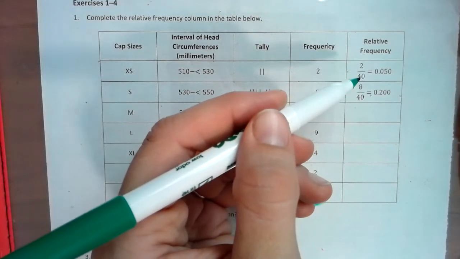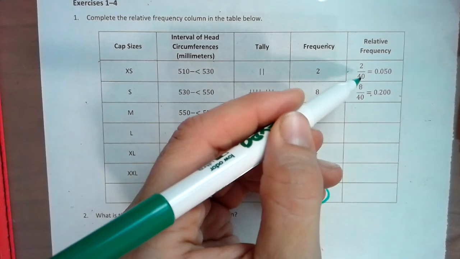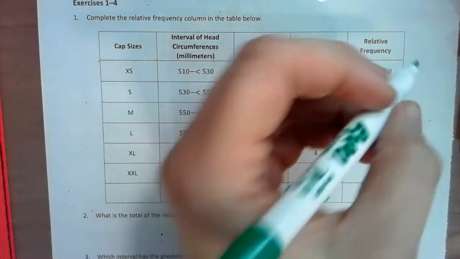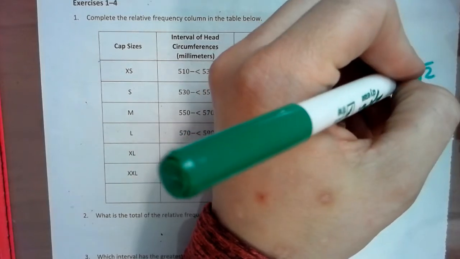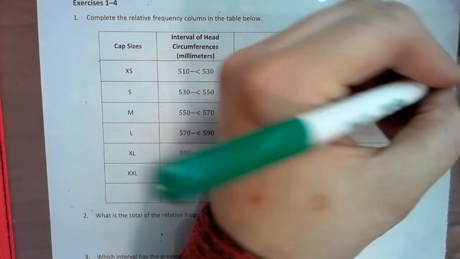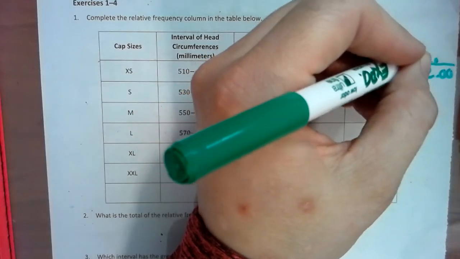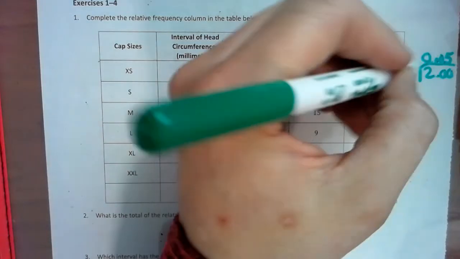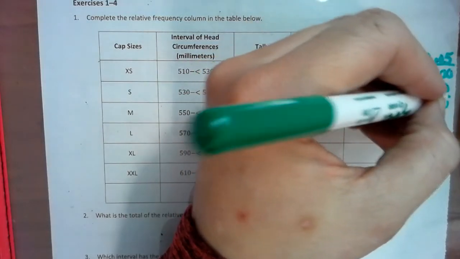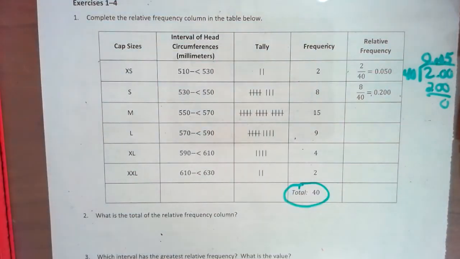Now, if you're allowed to use a calculator, you simply put it in as 2 divided by 40 into your calculator. But if you have to do it on paper, then you're going to drop the 2 inside and put the 40 on the outside, and you're going to do the math. So 40 doesn't go into 2, doesn't go into 20, but it goes into 200 5 times. So we get the 200 here, and we get the decimal point 0.05. And that's how you find the relative frequency.